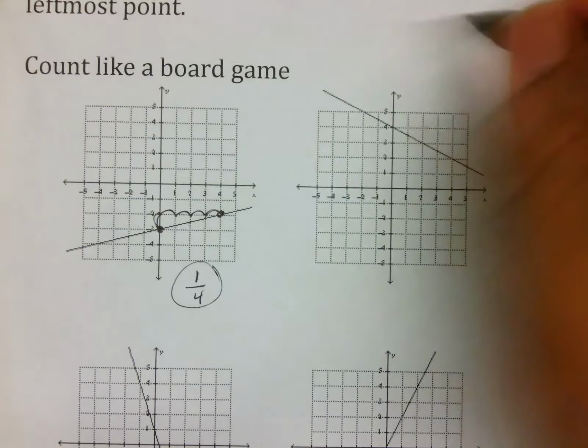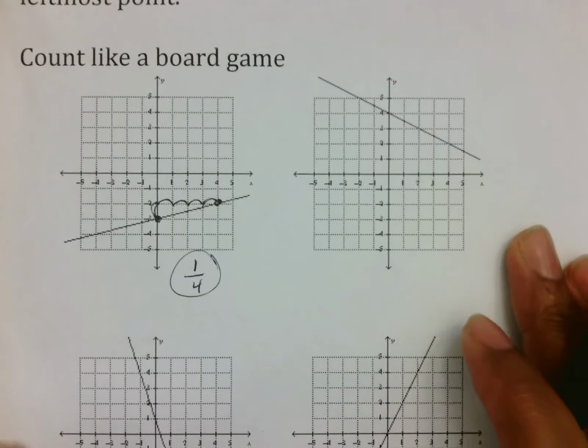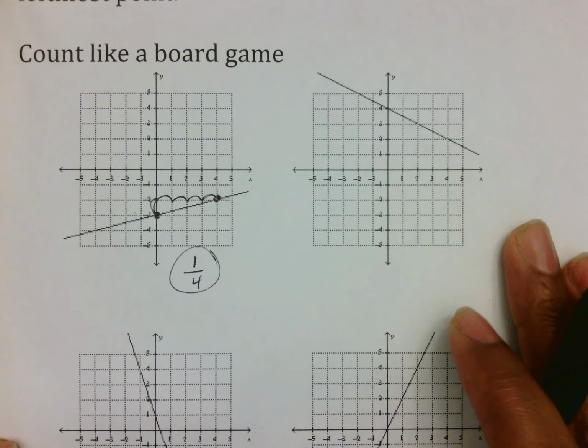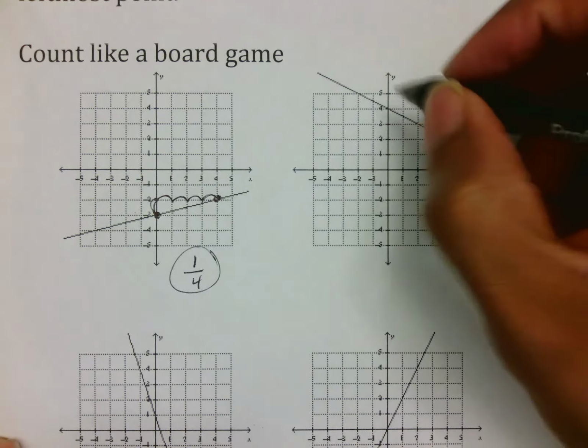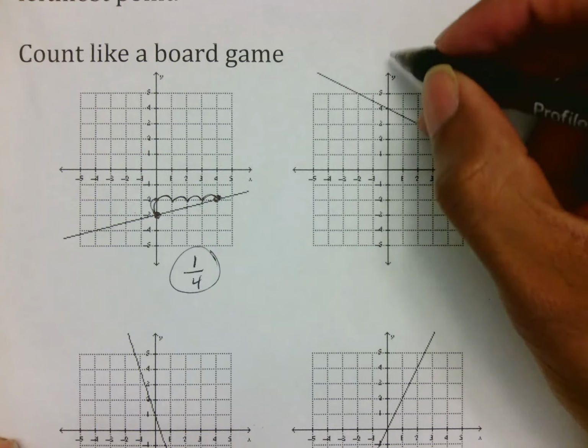Again, people who have issues with rate of change, it's because they either just don't want to know, or they don't ask enough, or they don't practice enough. It's really not hard to do, which is why your teachers typically do not have sympathy for you if you don't know how to find the rate of change of a line.